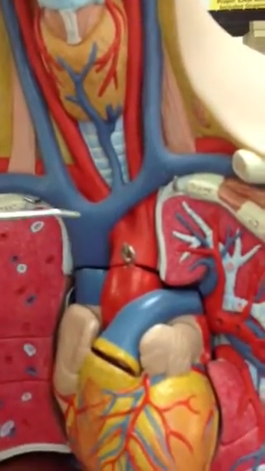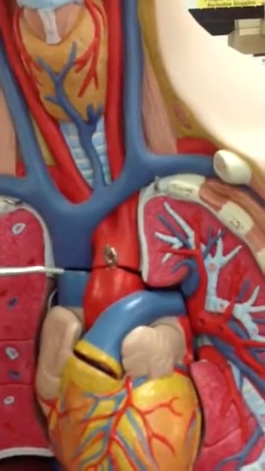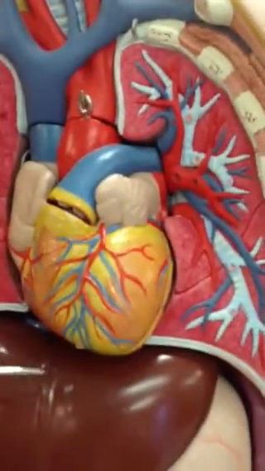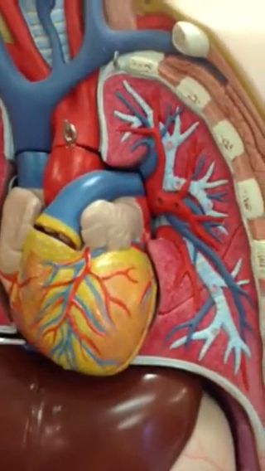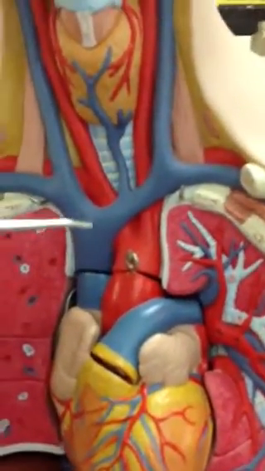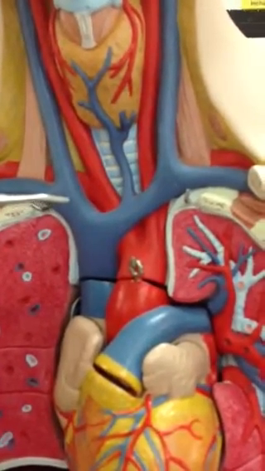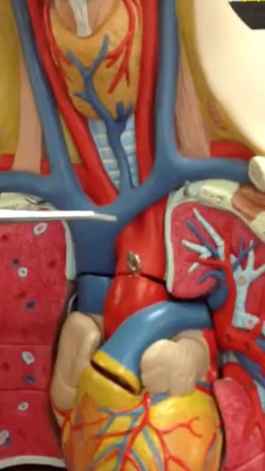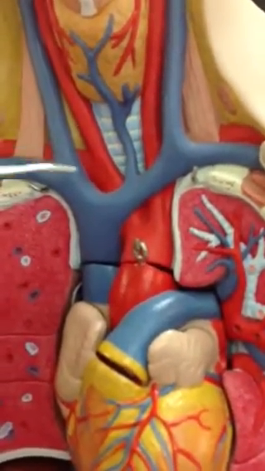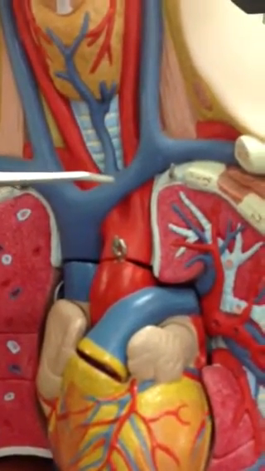Now moving back over to the blue here, this is the largest vein of the body, the superior vena cava. Above the heart it is the superior vena cava. Below the heart, continuing right there you can see it, it is the inferior vena cava. The superior vena cava branches right in this area. We have the right brachiocephalic vein right here. We have the left brachiocephalic vein. So do notice that we have 1 brachiocephalic artery, we have 2 brachiocephalic veins.